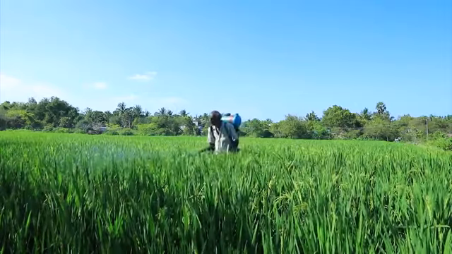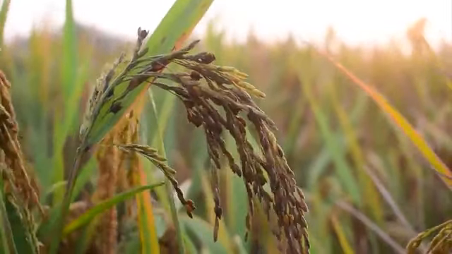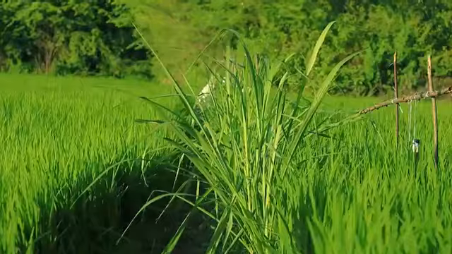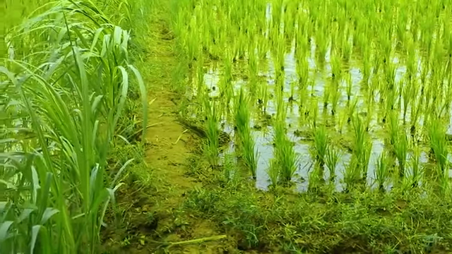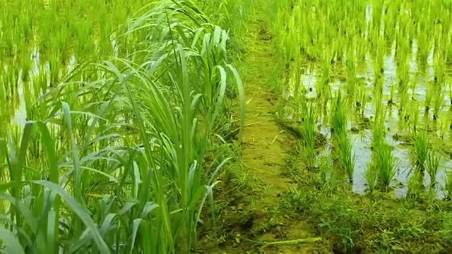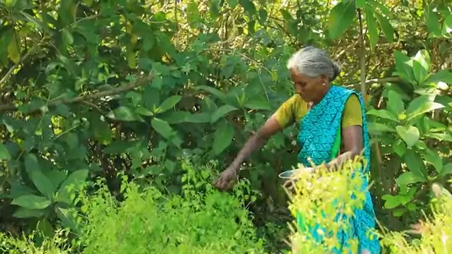Wind can spread the fungal spores from a diseased field to a healthy one. Grow crops that are taller than rice, such as maize or sorghum, as a border around your field so the disease cannot easily enter your field.